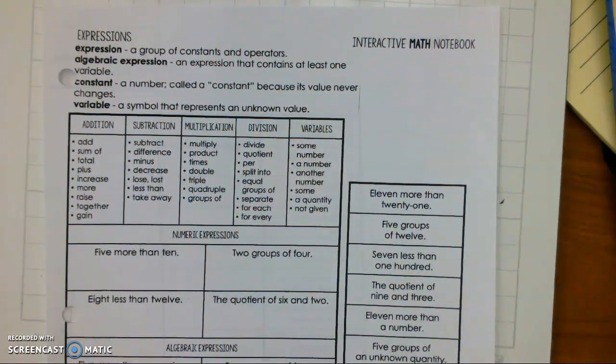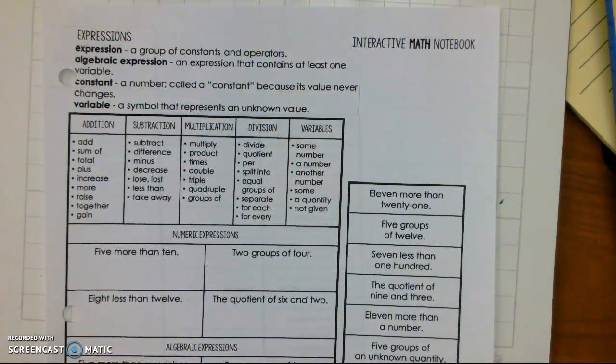We are going to do an instructional video on expressions. And the learning goal is to write expressions that record the operations with numbers and with letters standing for numbers. We're going to use variables to represent numbers and write expressions when solving a real-world or math problem.